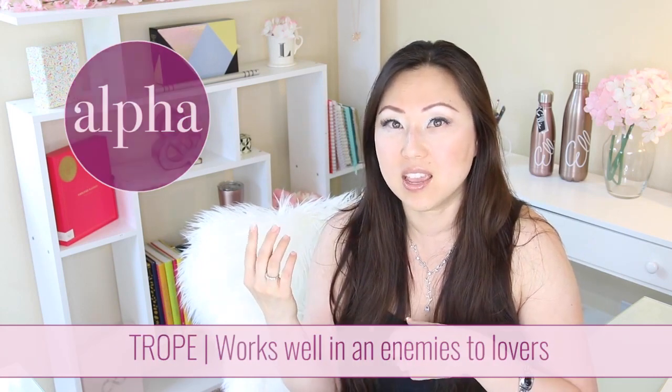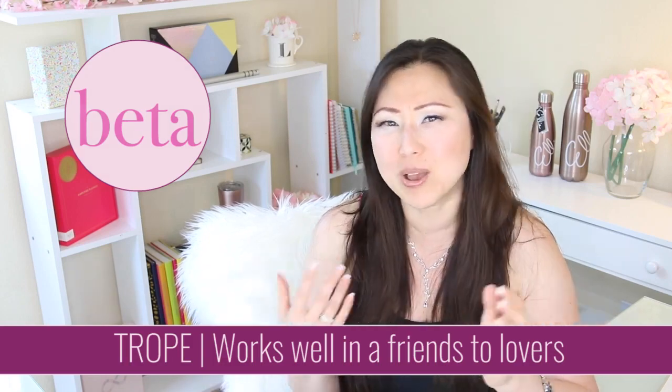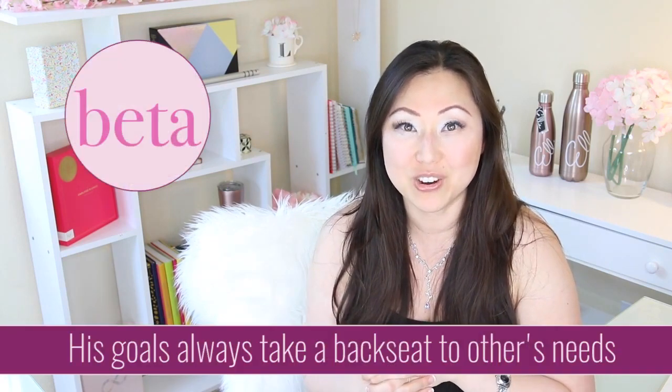Versus in a beta hero, there will be more of a friends to lovers trope. So they're working together, they're trying to help each other, they're friendly, he's the best friend, he's the sidekick. You're not even sure if they're going to end up together romantically. That is more of what's going on with his goals and his wants. They always seem to take a back seat to other people's feelings and their needs.